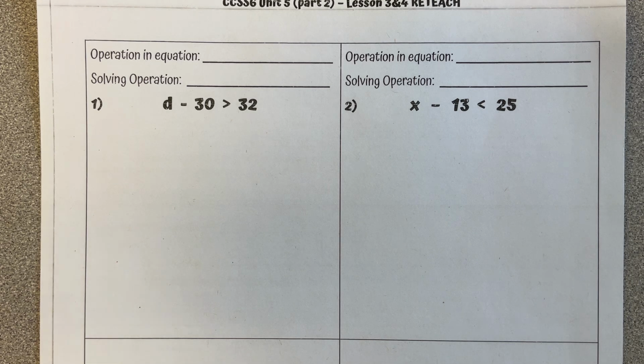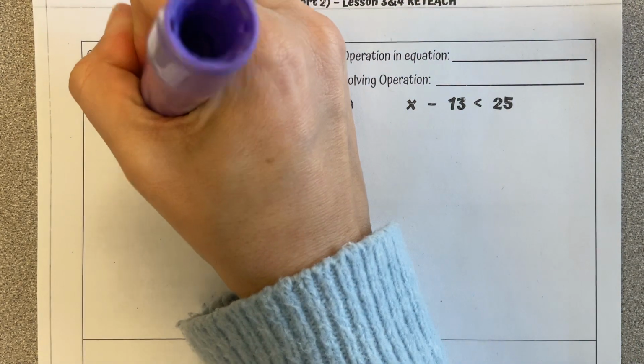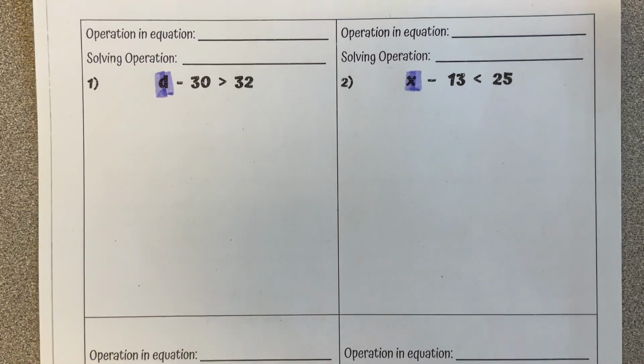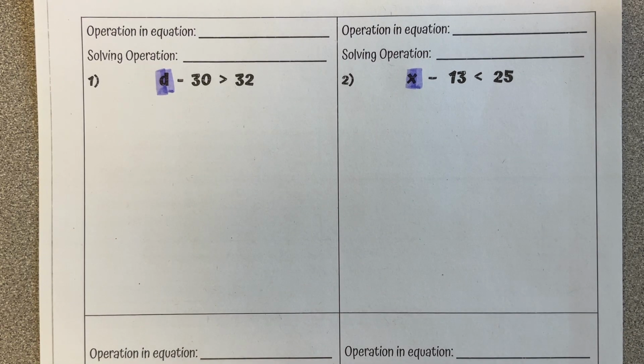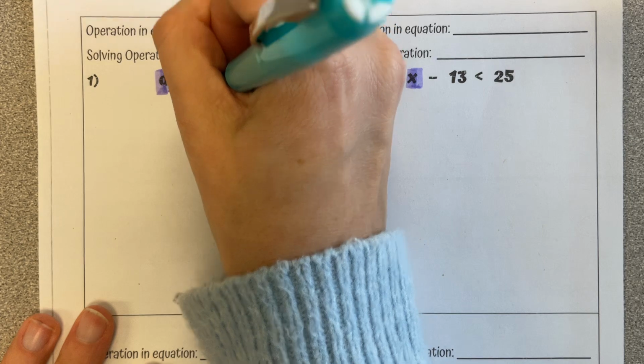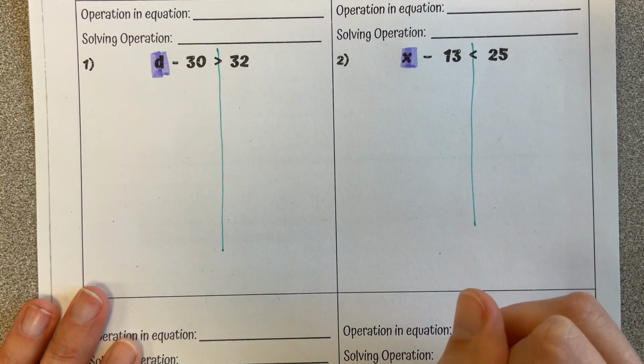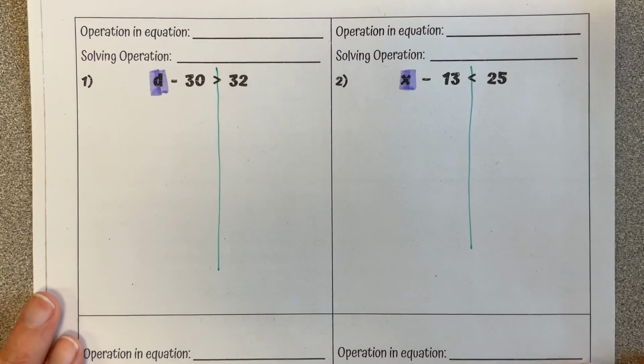Just like we did for equations, I am going to highlight my variables. I'm going to do all 4 of them on this front page. And I'm going to draw my line. This time, instead of down the equal sign, down the inequality symbol. And our process should be the same.